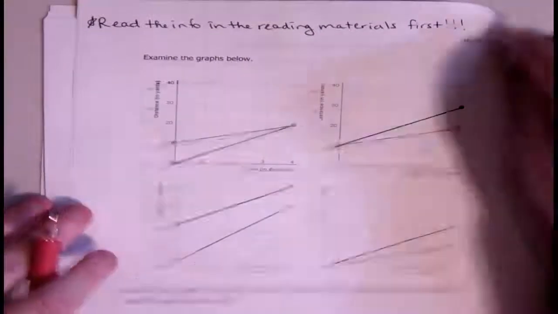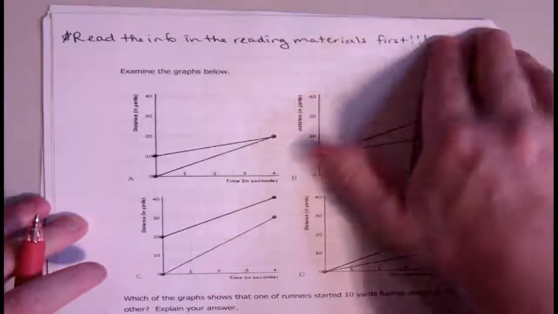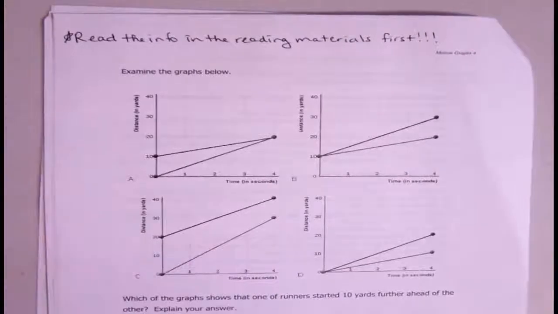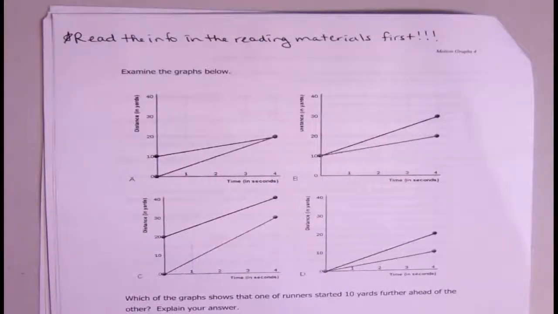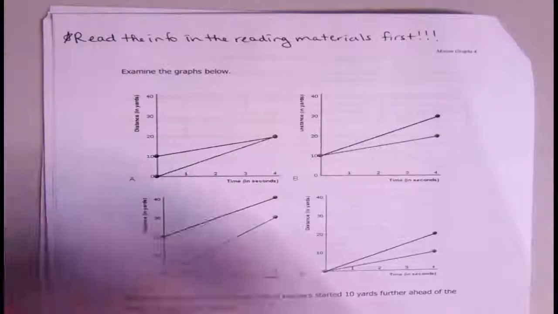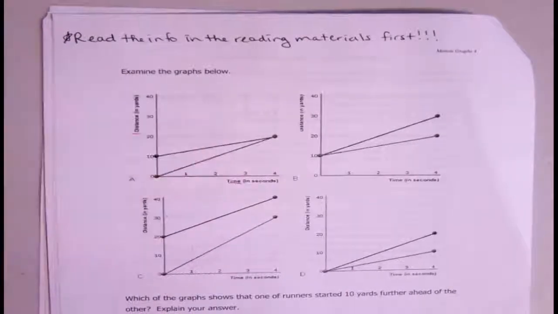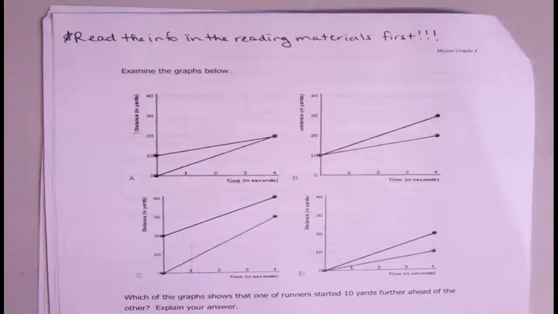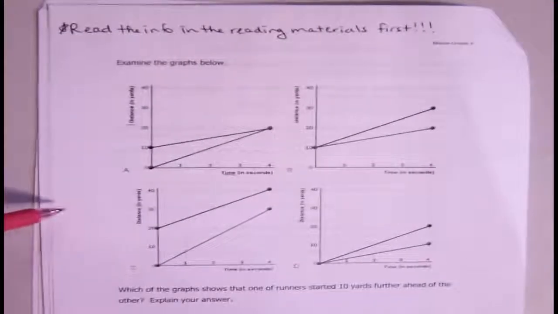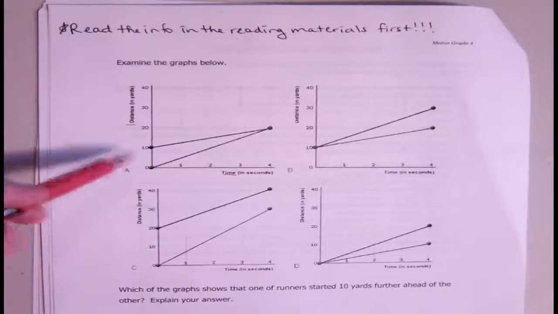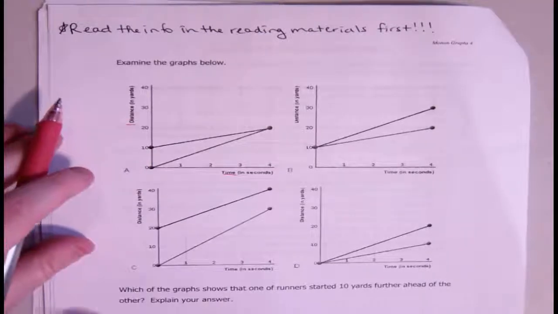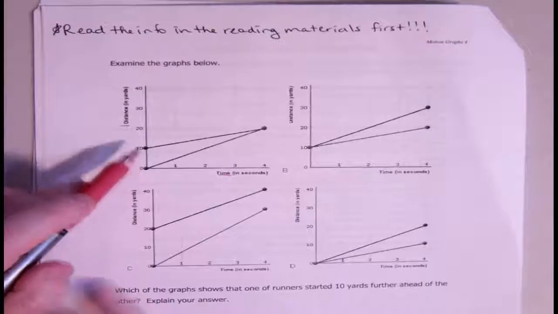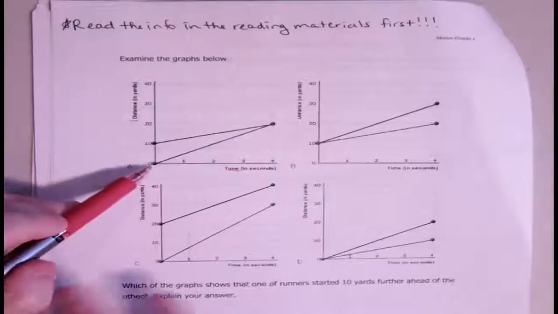So again, hopefully you've checked the reading material, as it says at the very top. Read the reading material first. All right, first thing I want to look at is this is a distance versus time graph. Distance, time, right? So it's not velocity versus time, so that makes a big difference. In distance versus time, that means where do they start, and then how far do they go within a given time.